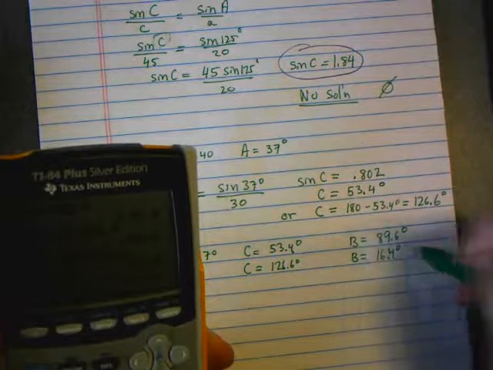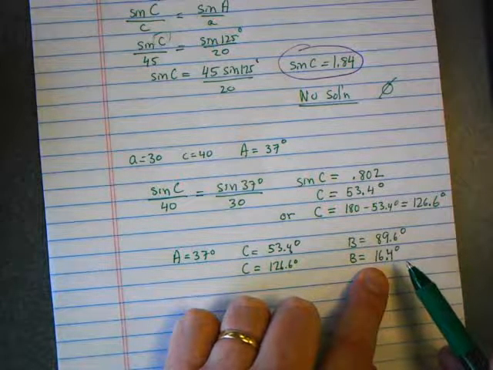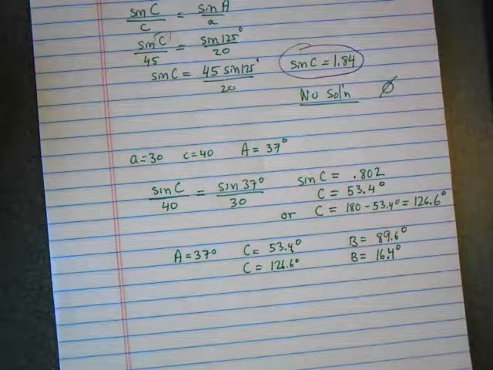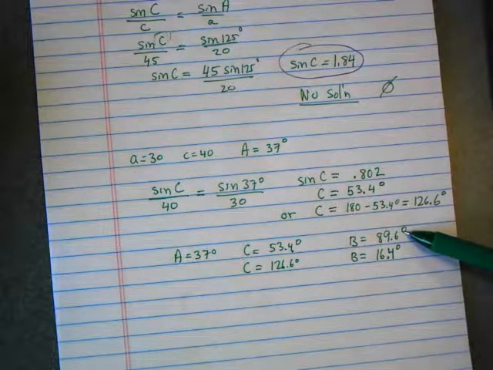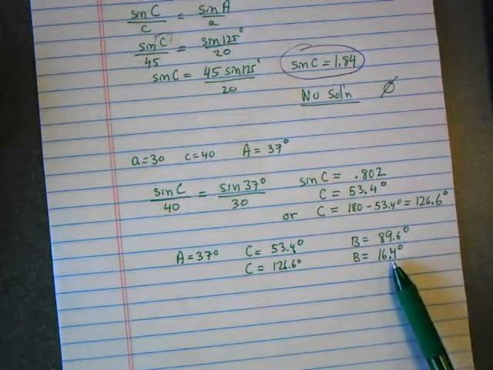Sometimes for one of these, you'll get a negative answer. Can you have a negative answer? No, so you would throw it away, and then you would have exactly one answer. But this is an example where we actually have two possible correct answers. So C could be 53.4, in which case B is 89.6, or C could be 126.6, in which case B is 16.4.